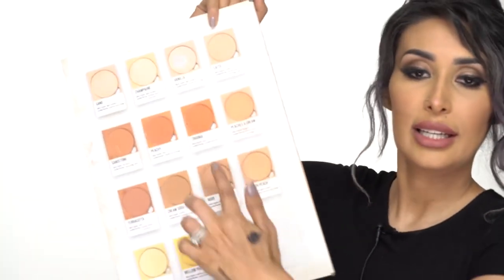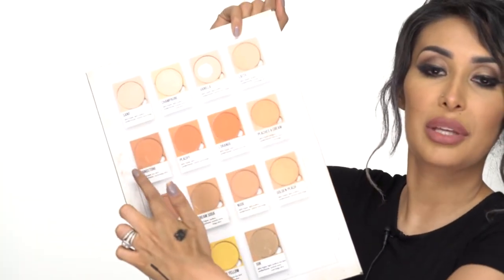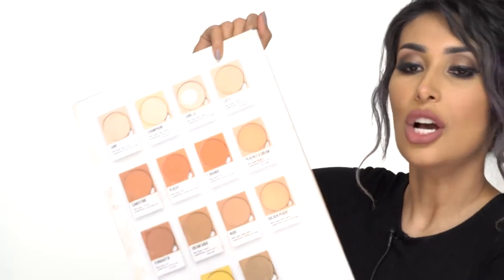What you want to do is use this. I'll show you right now. You want to use colors like this, the peaches and the oranges, to go over the gray areas. And that's why Anastasia created orange colored powders.